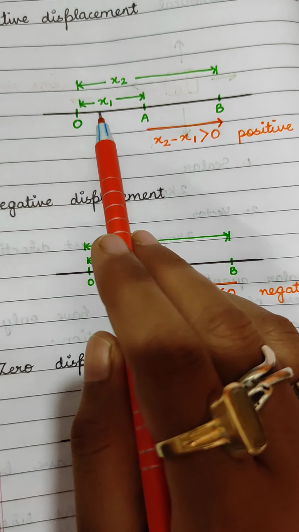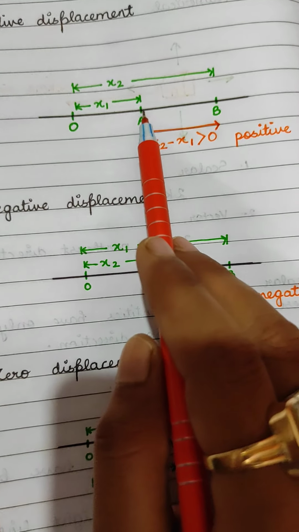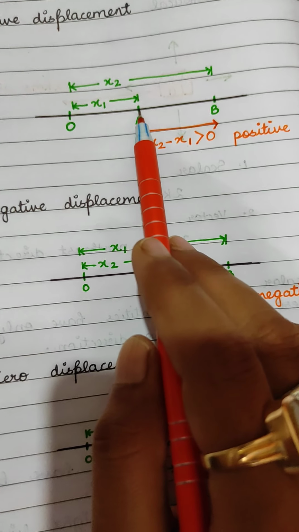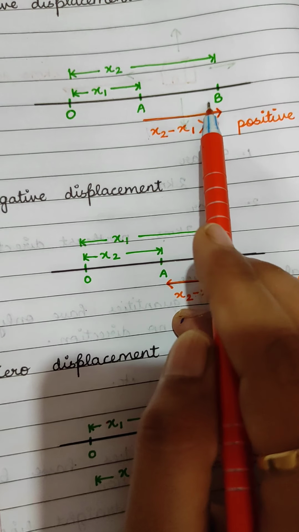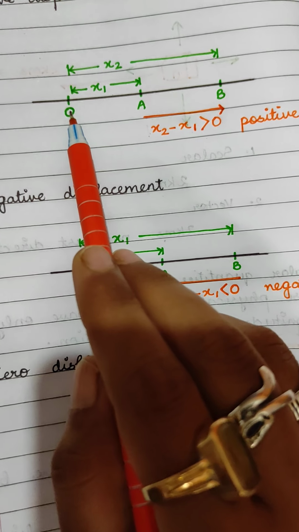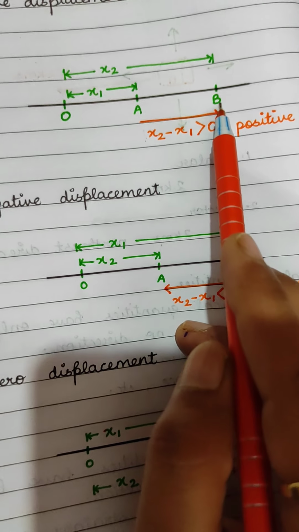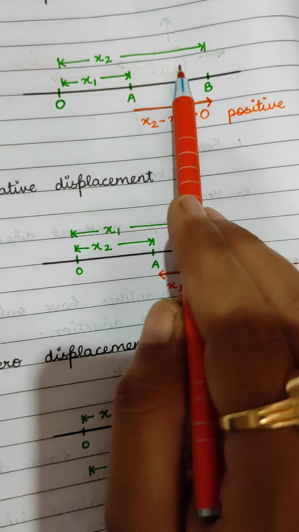A, I have covered a distance of x1. Moving further, from point A to B, the total I have moved from point A to B, and the total distance covered from initial point A to final point B will be equal to x2.